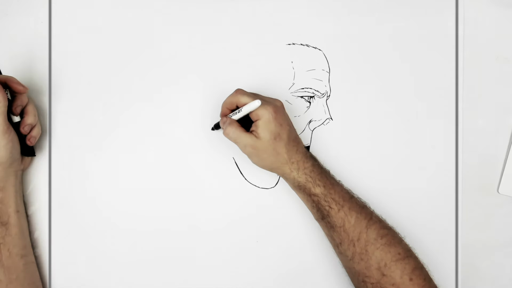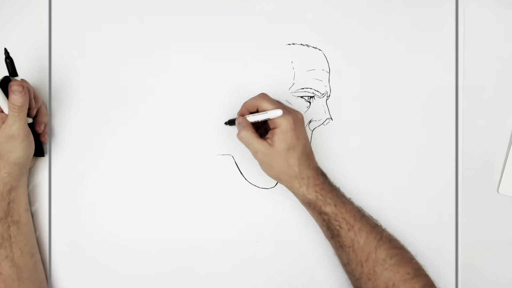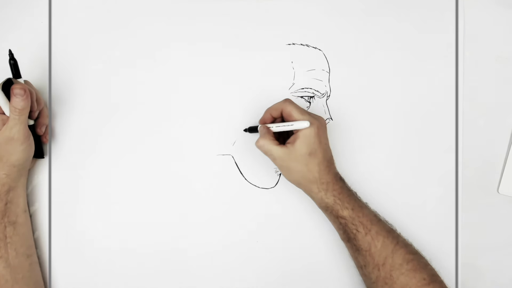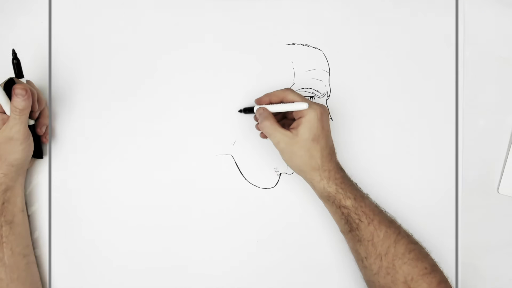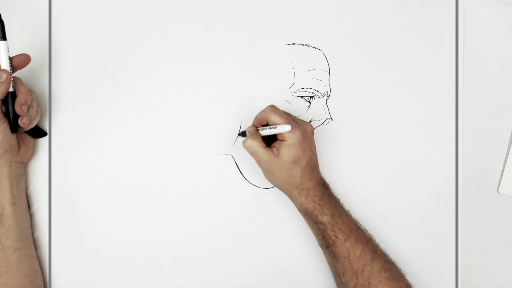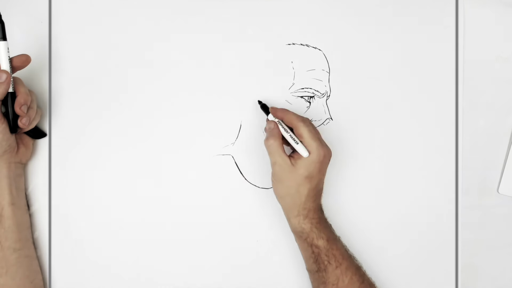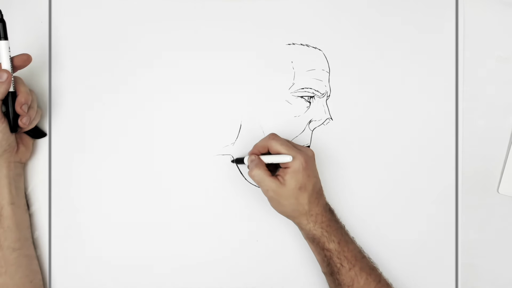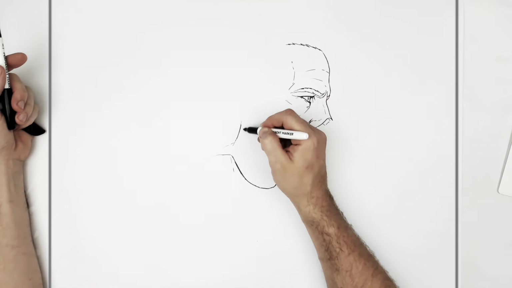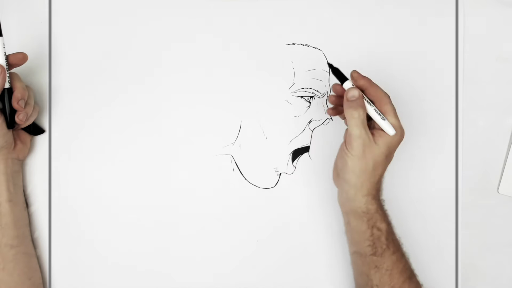So let's see. The jaw kind of joins his jugular vein, right? So it kind of comes down this way. So there's a bit of a gap here. And then the jaw goes back up to the ear, I think. It's a wide open mouth, neck vein. So that's like his jawbone, sort of in here somewhere.